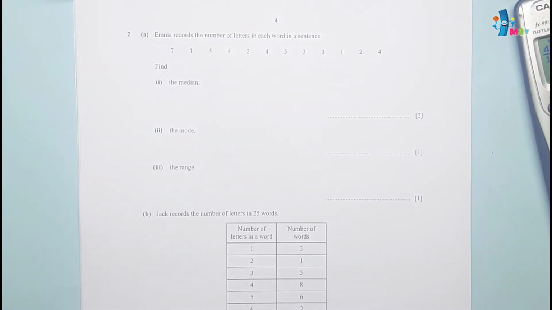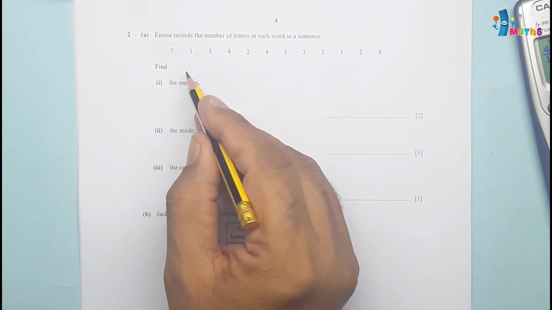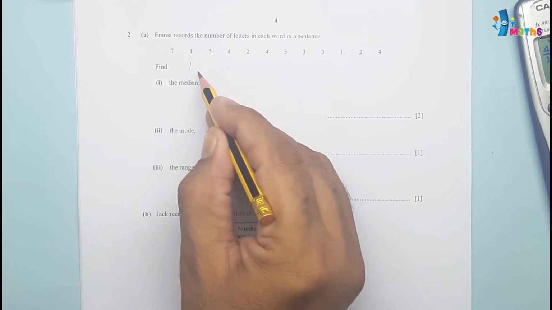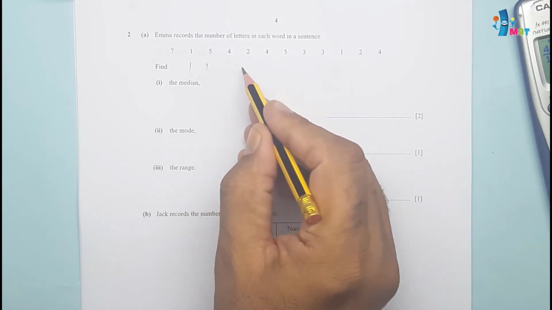Then question number 2. These numbers are given. Emma records the number of letters in each word in a sentence. They are asking for median, mode and range. We'll arrange them first. So 1, then comes 1, next number.